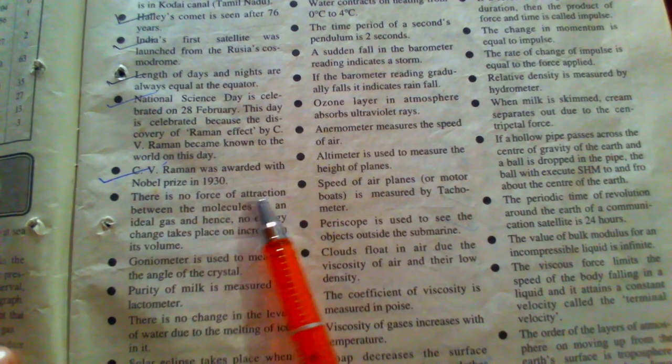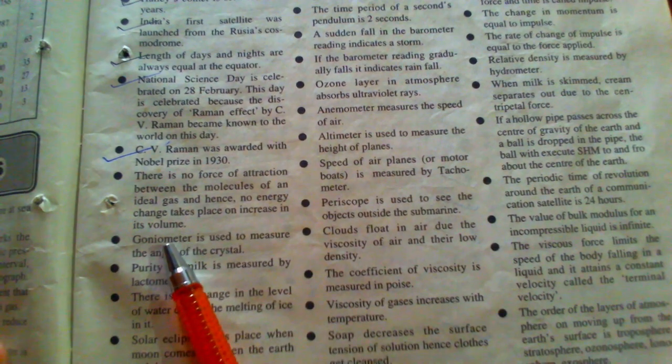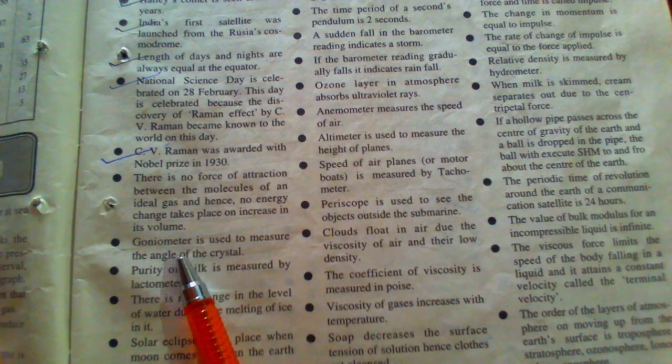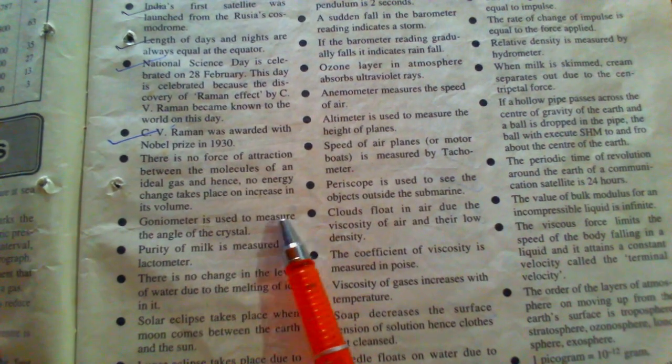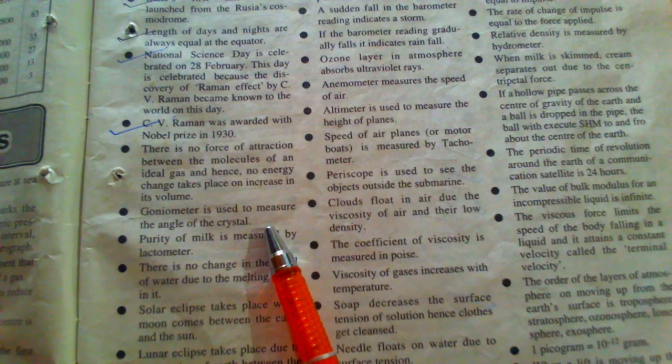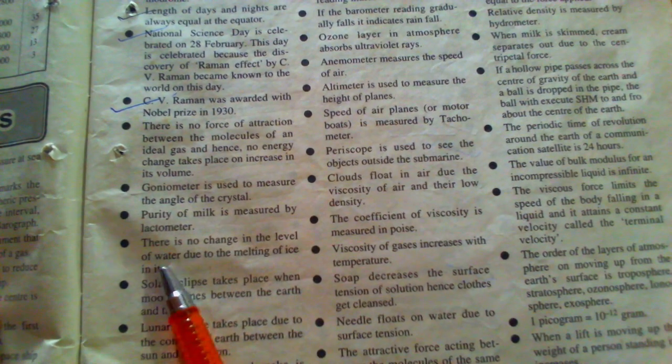There is no force of attraction between the molecules of an ideal gas, and hence no energy change takes place on increase in its volume. Goniometer is used to measure the angle of the crystal. Purity of milk is measured by lactometer. There is no change in the level of water due to the melting of ice in it.